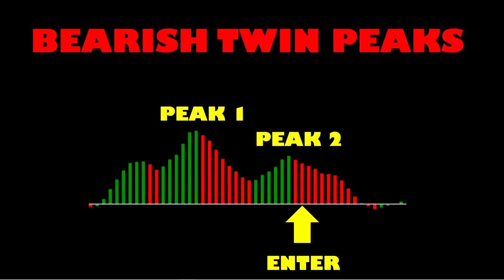On the flip of the bullish twin peaks, we have the bearish twin peaks. This is where the awesome oscillator value is above 0 and you can see 2 peaks on the oscillator where the second high is lower than the first. Once that histogram bar closes red after the second peak, that's when you can get into a sell trade.